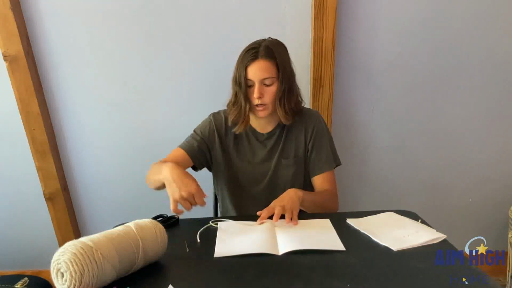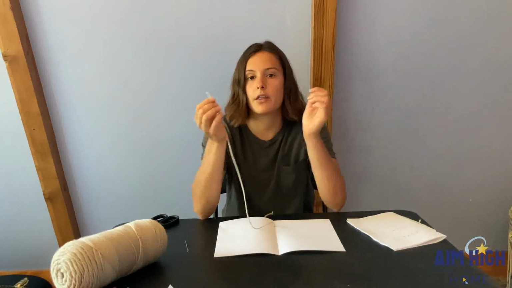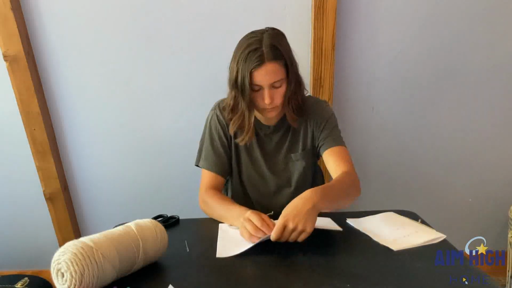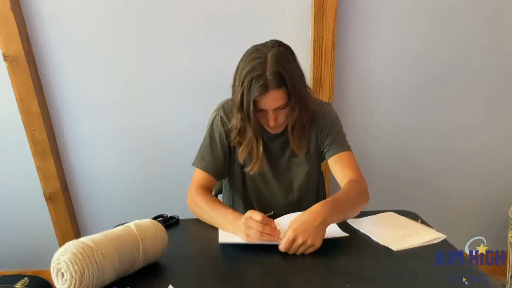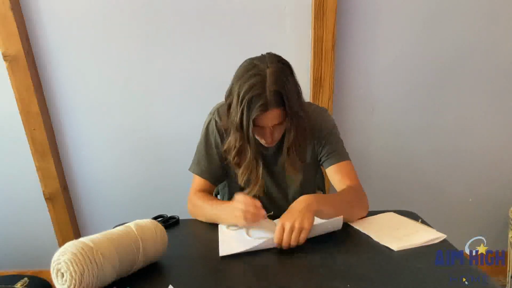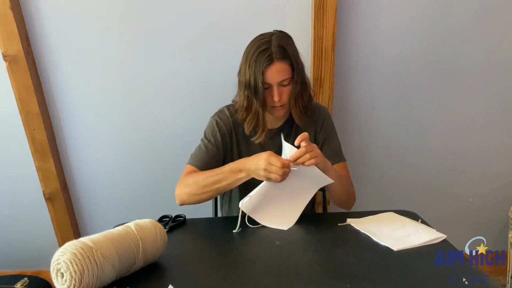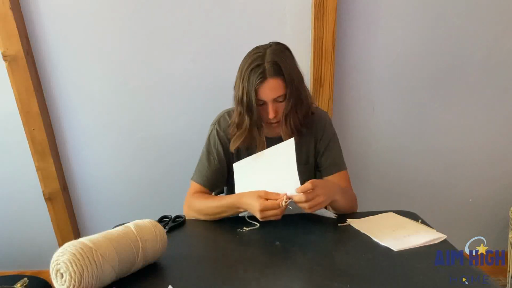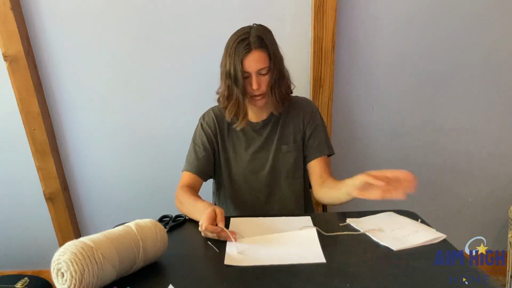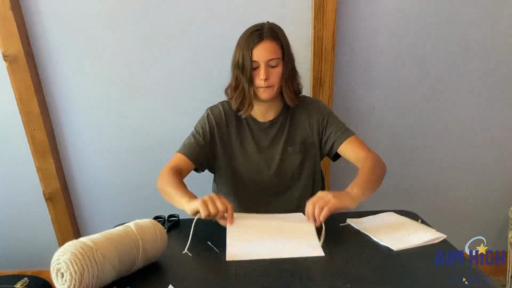You're going to flip your paper back over and do the same thing with the top hole. So you're going to thread the other end of the string through the top hole. So making my hole a little bit larger, and then I'm poking my string through. Okay, and then once it's through, you're going to flip your paper over and pull your strings tight so that it's laying flat. Your string is laying flat on the inside.